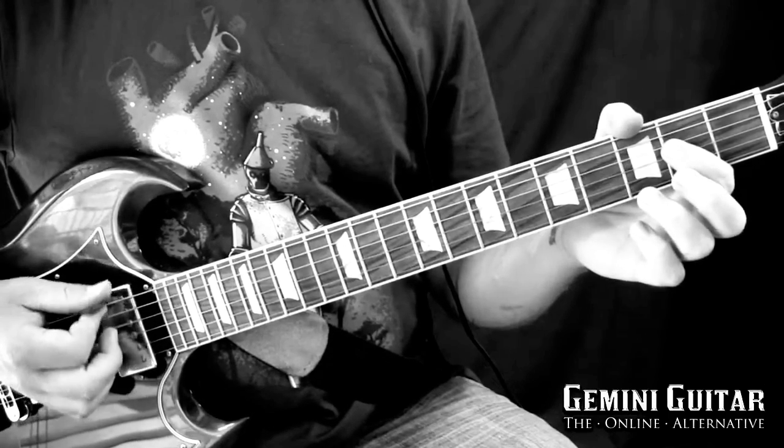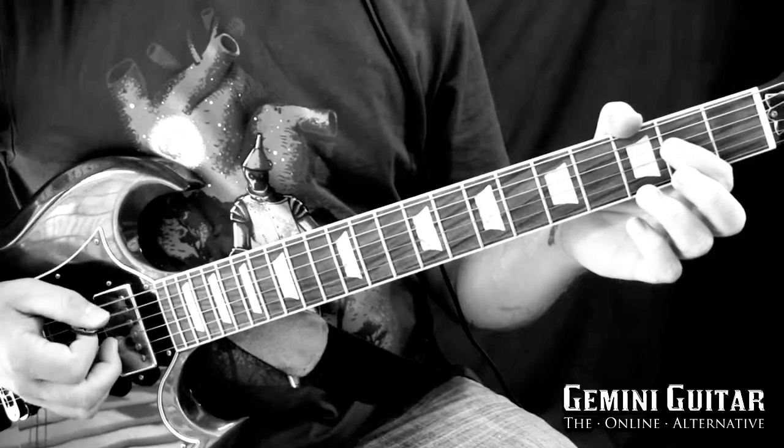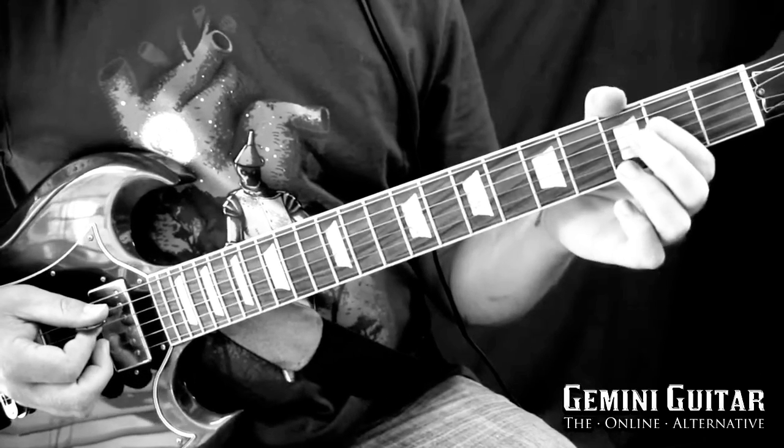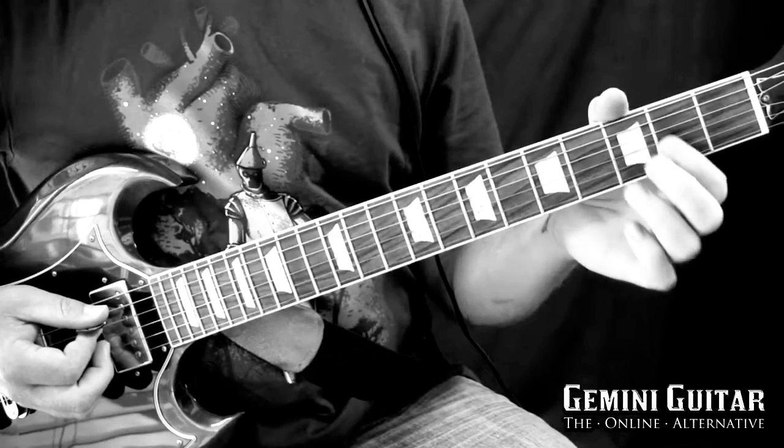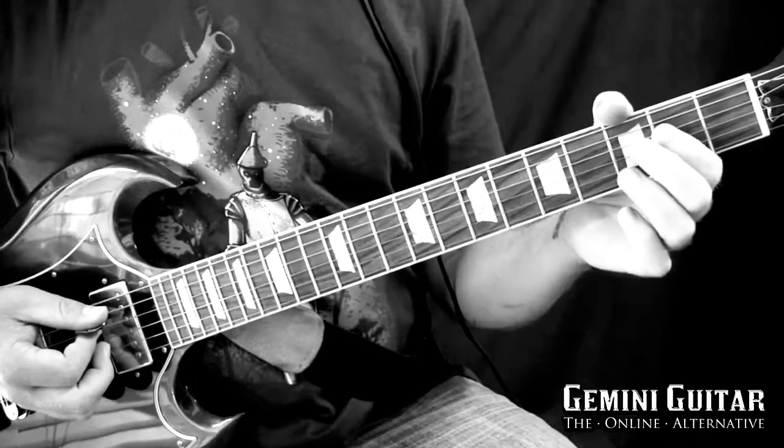Take note that the thumb is muting string 6. That gets rid of the problem there. And as from the previous study, I'm wrapping the first finger across the higher strings as I'm fretting the D string.